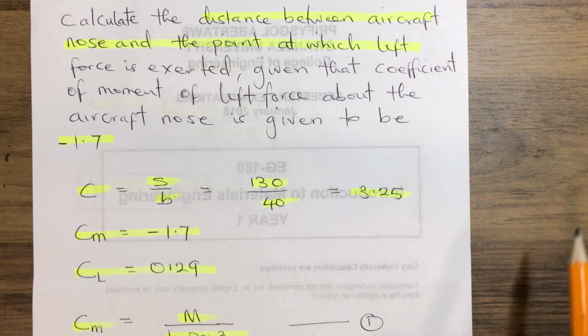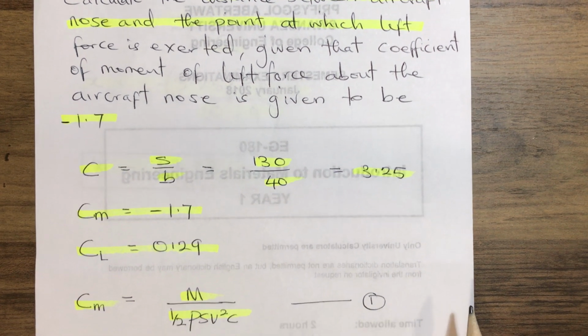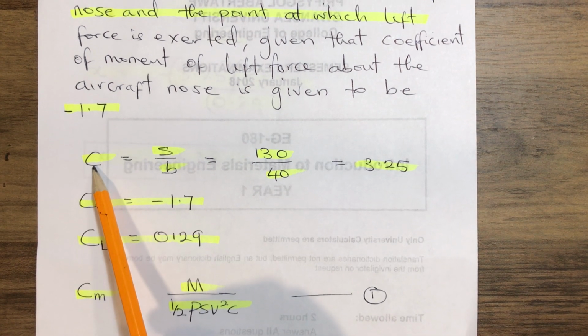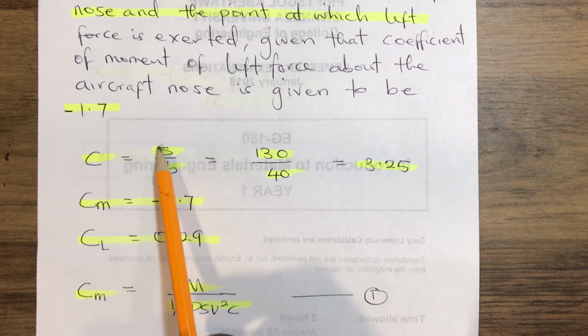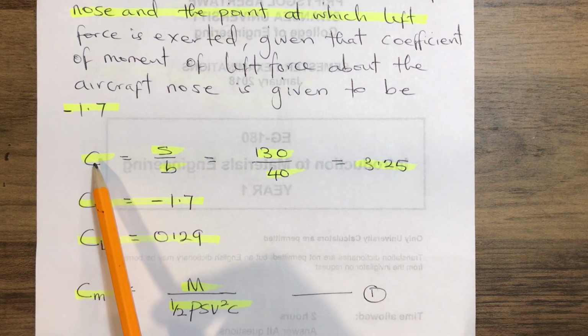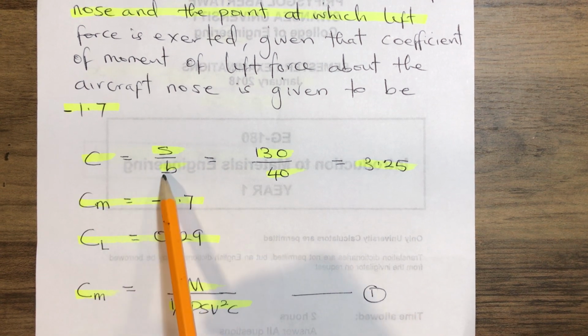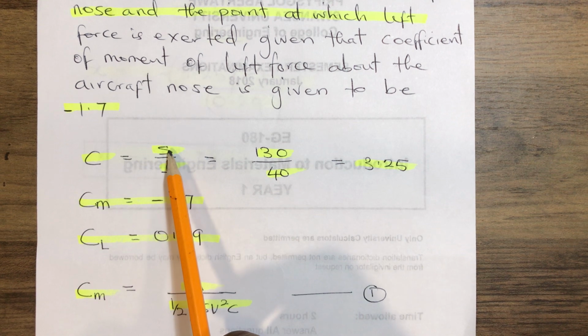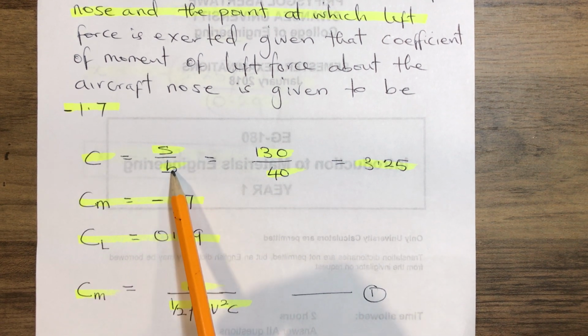Perhaps if we have been following our previous exercise, we were given our aircraft wing chord, C, which equals S over B. C means chord, wing chord, S means the wing area, and B means the wing span.